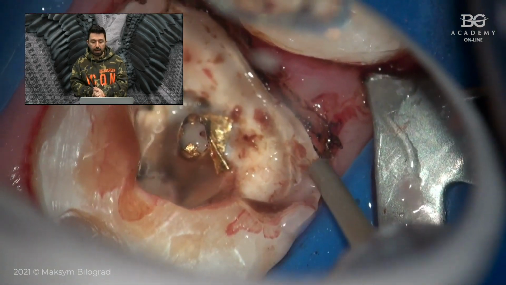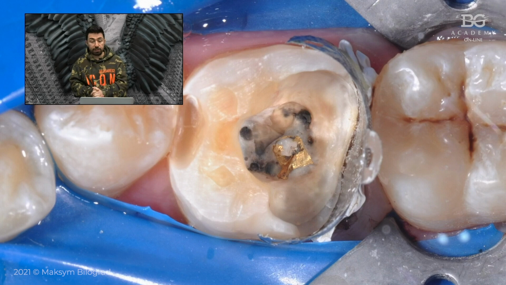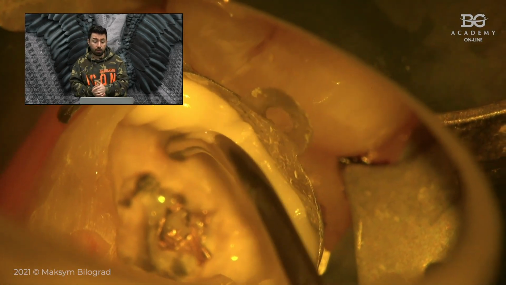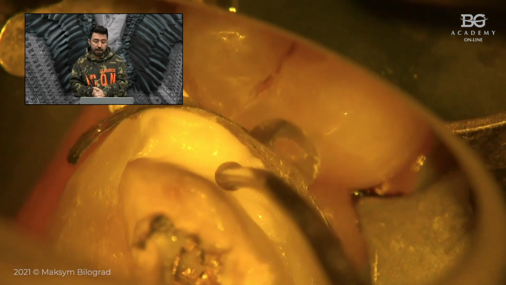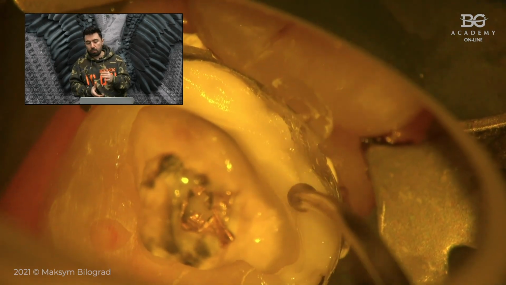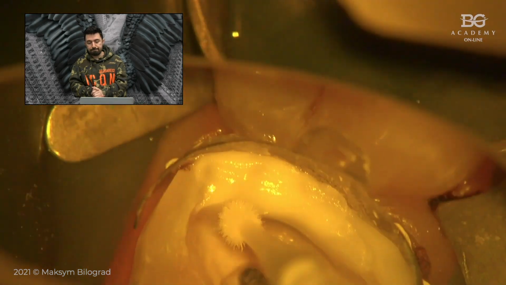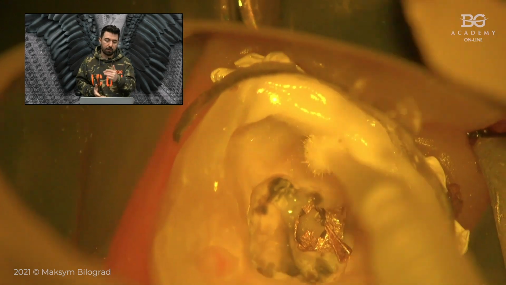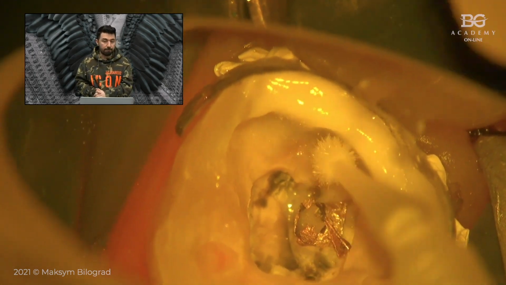Then we would apply the matrix. We will have to secure our matrix. In this case, we use Teflon. We pack it between the adjacent tooth and the one that we restore. And in the adhesive protocol, the bonding protocol, we go for what we call pre-endo build-up, but you can call it deep marginal elevation.